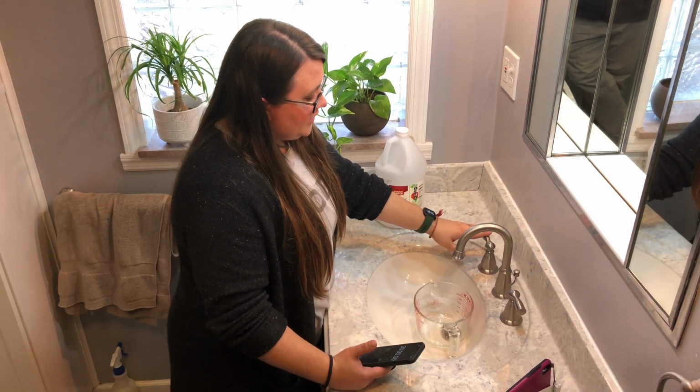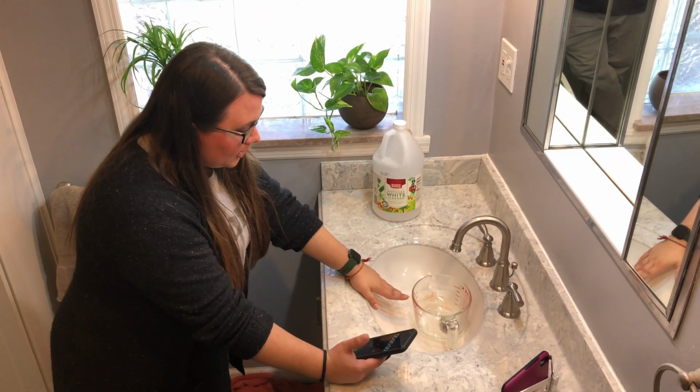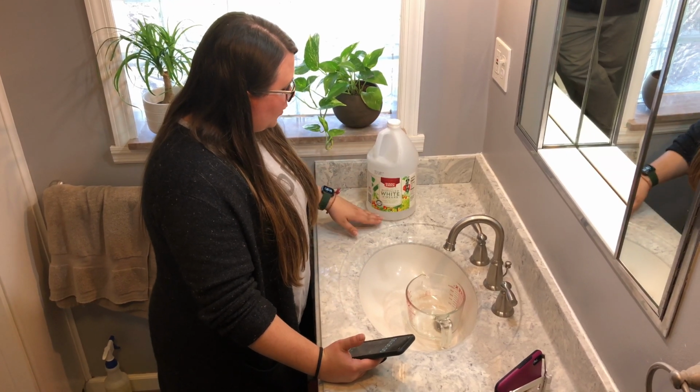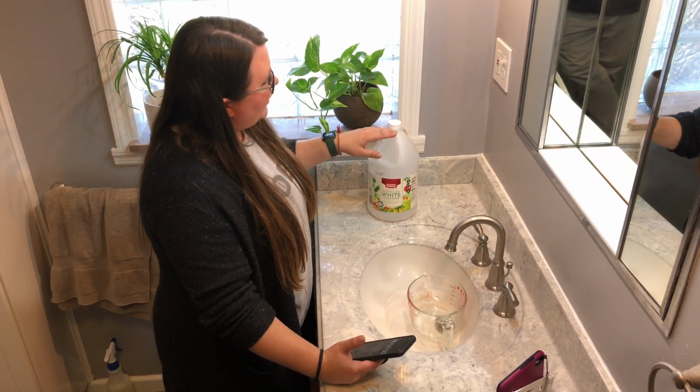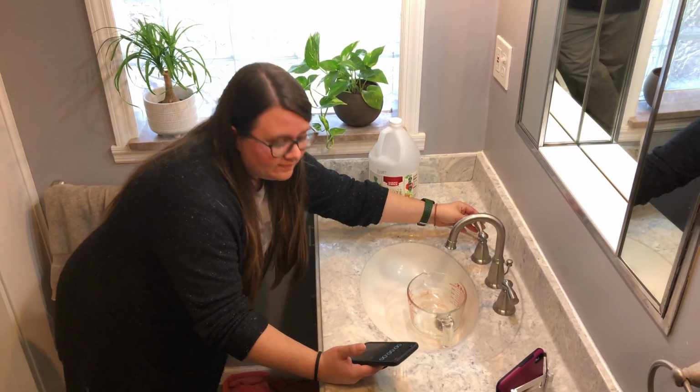Now when we turn the faucet on, we're going to start our timer. And when it reaches the 4 cup mark, I'm going to stop the timer. Now if you're using a gallon jug, you'll want to wait until the water fills all the way up to the top of your gallon jug and then stop your timer. Is everyone ready?